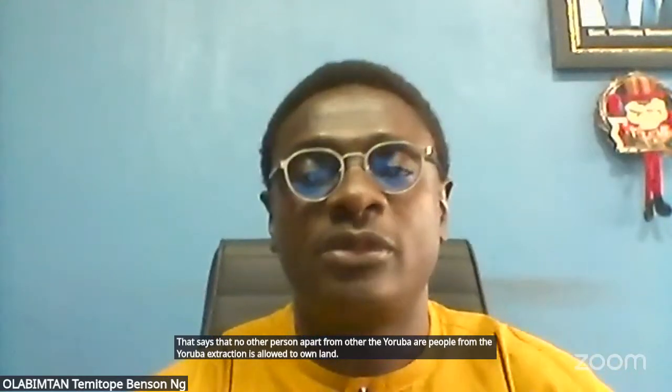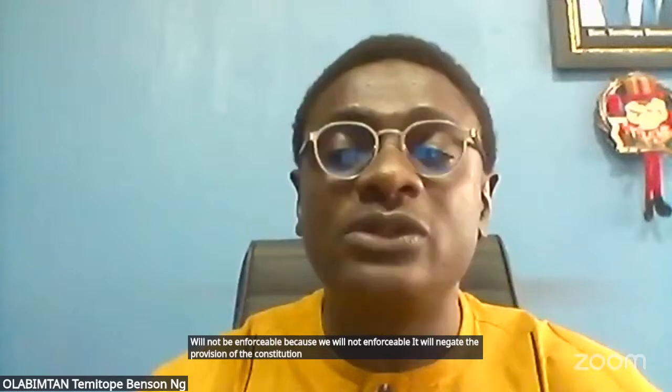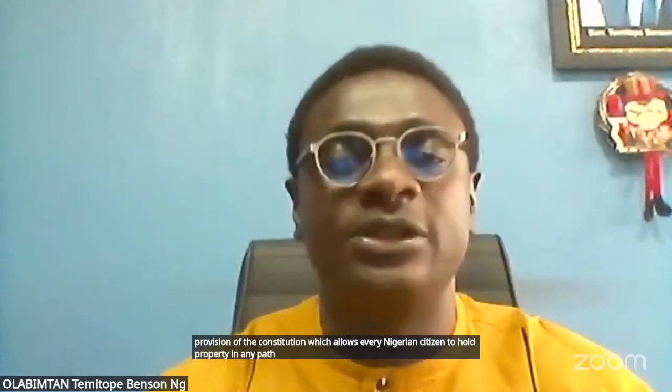For example, if the Lagos people should come up with a customary law that says that no other person apart from the Yoruba people, from the Yoruba extraction, is allowed to own land in Lagos, that law, if it becomes a customary law, will not be enforceable because it will negate the provision of the Constitution which allows every Nigerian citizen to own property in every part of this country. So, in essence, the custom or customary law must not be incompatible with any written law. That is the second test that a custom must pass before the court of law can enforce it.